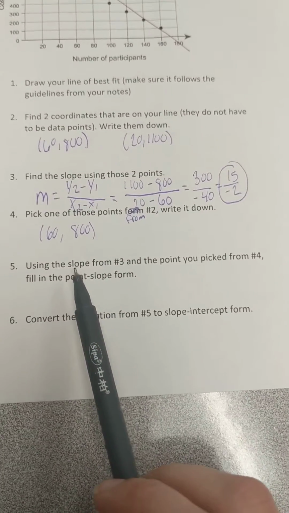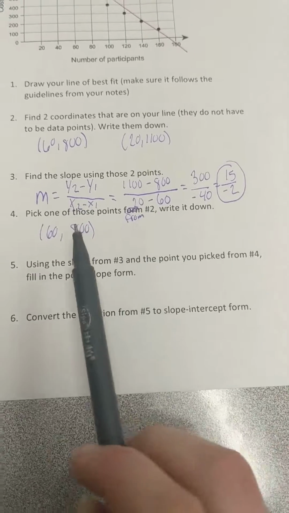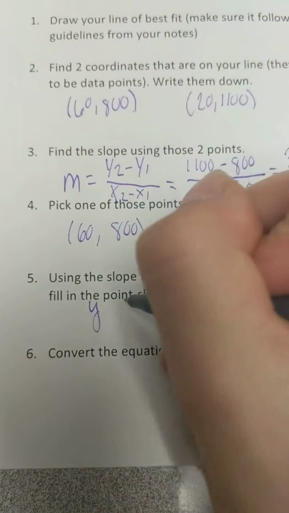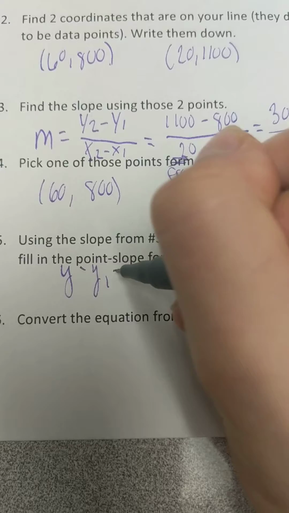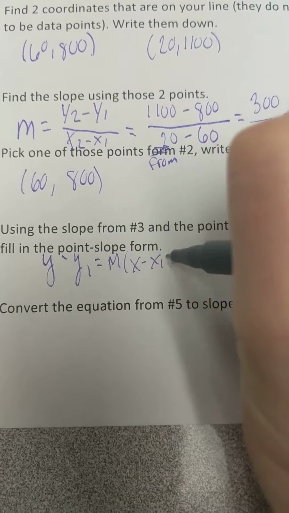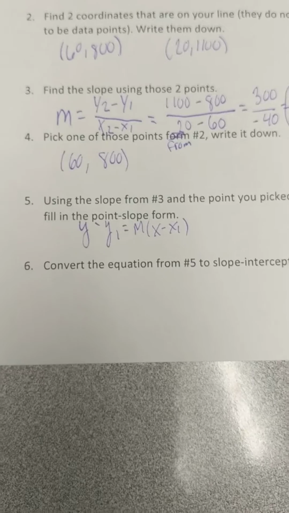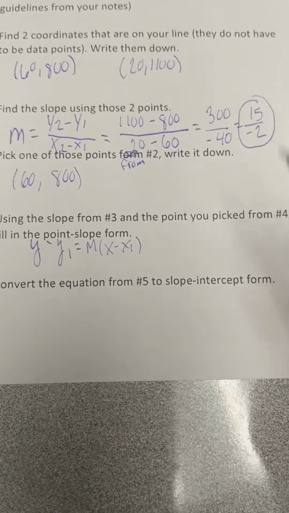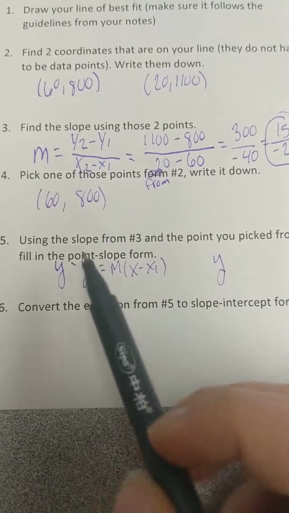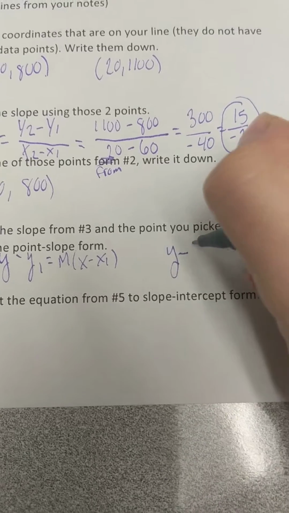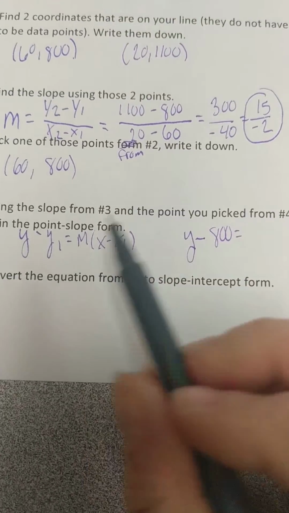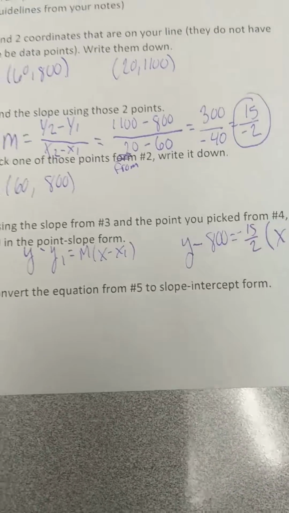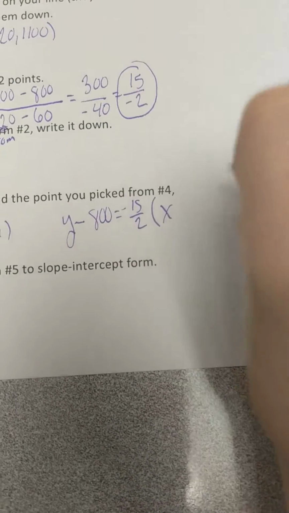Now number 5 says we're going to use the slope from number 3 and the point we picked at number 4 to fill in point slope form that you just learned about, which is y minus y1 equals m(x minus x1). And right now all we need to do is fill in our y1, our m, and our x1. So I need this point and my slope. So I'm going to have y. I look at my y value, it's 800, so I'm going to have y minus 800 equals, m stands for slope, which I have here, my negative 15 over 2, parentheses x, and then my x value is 60, so minus 60.